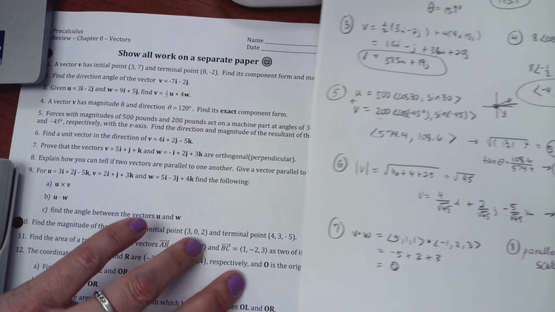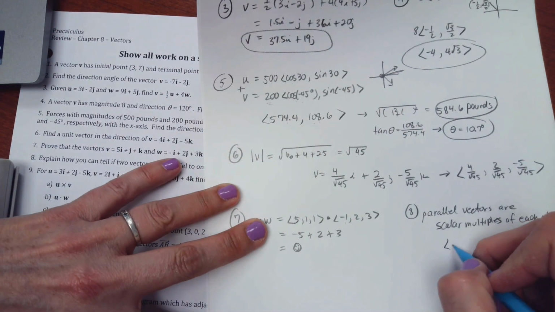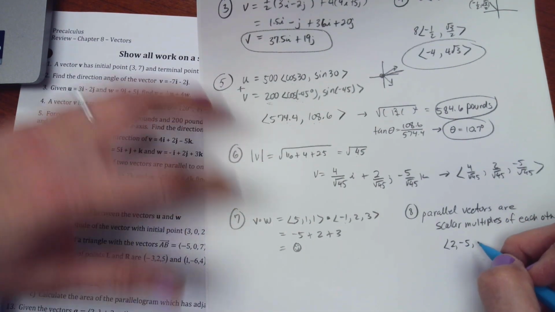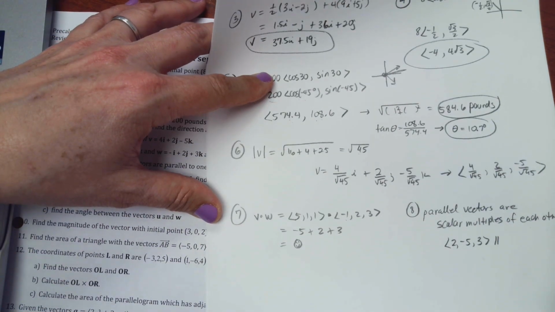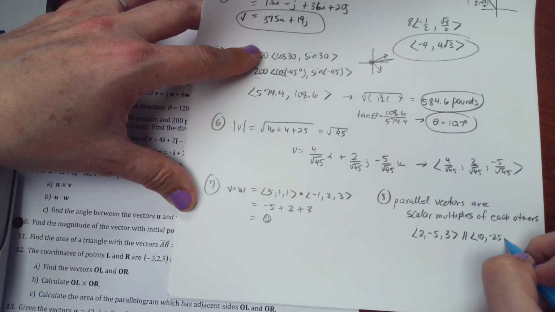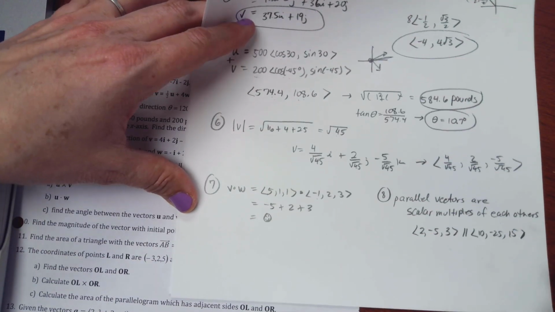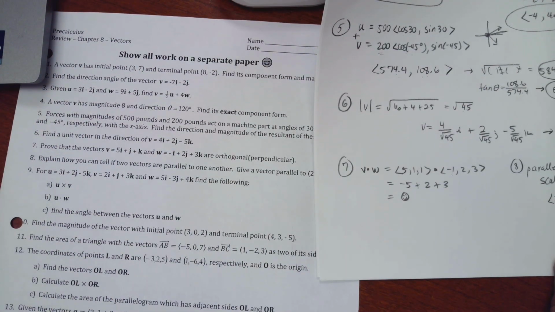All right, so it says then give a parallel vector to 2, -5, 3. So if you had 2, -5, and 3, that would be parallel. There's lots of answers here. How about I multiply it by 5? I get 10, -25, and 15. Just pick something to multiply it by.